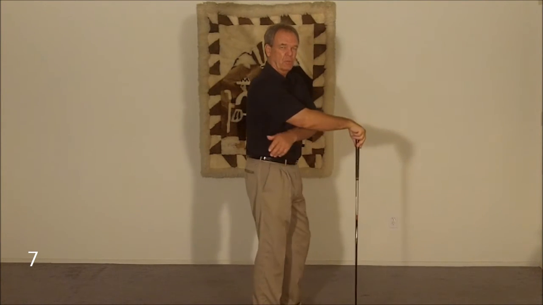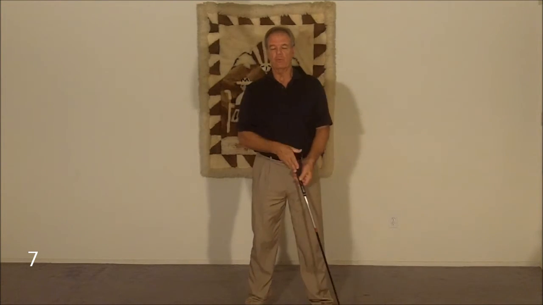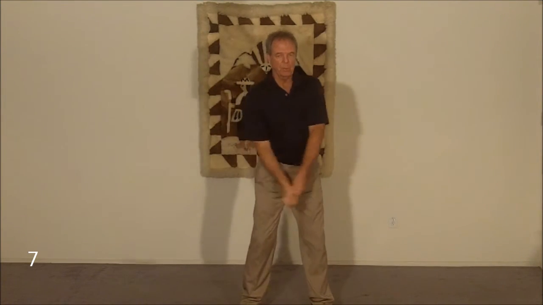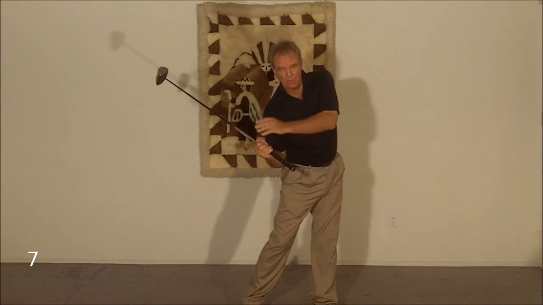The last group of power leaks, I'm going to start with the latissimus dorsi. It's this muscle back here. It's the largest muscle in your upper body. If you're not using that, if you're swinging with your arms and you're not using your lat, you're not getting as much power as you can. Your back shoulder comes down because your lat helps to pull it down.